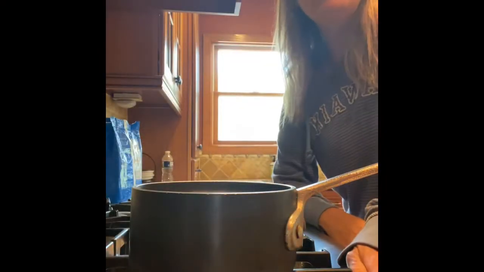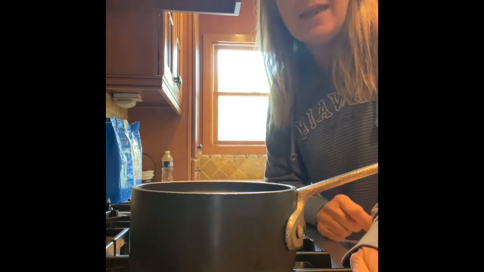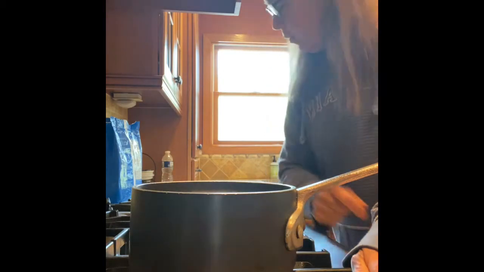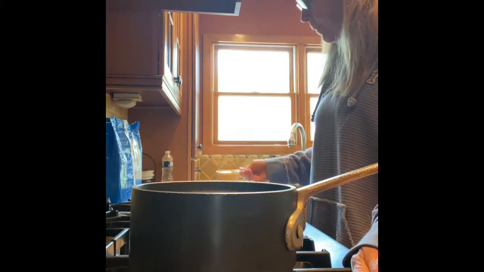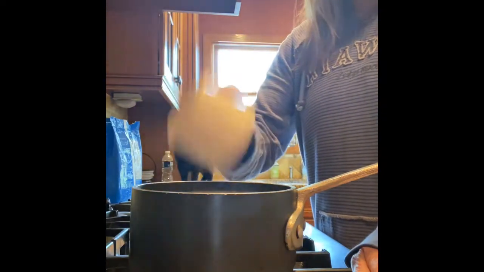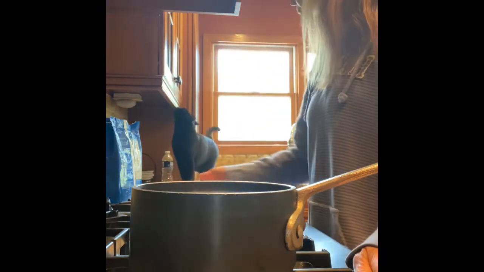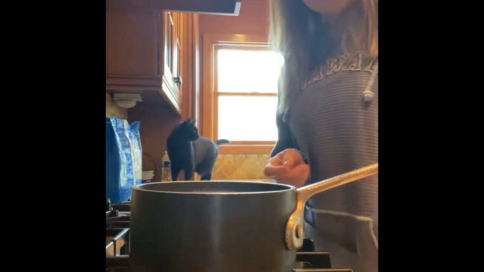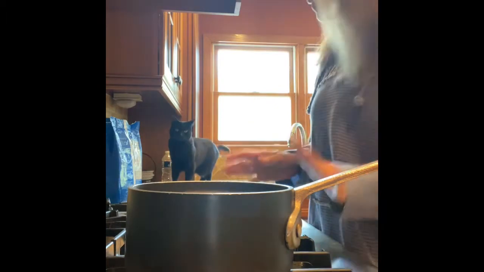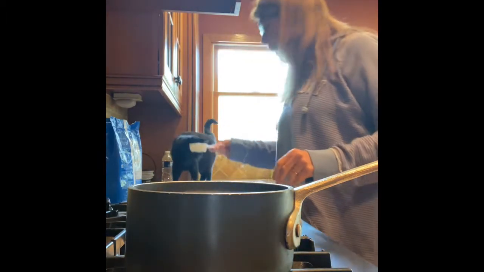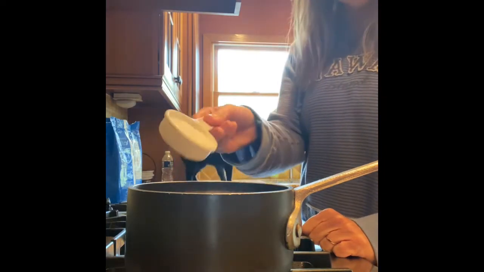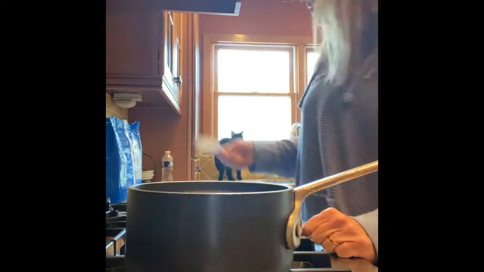Now, to make my solution that we're going to need to form our stalagmites, we are going to take some water. And I'm going to start it out over here. I'm going to put a cup of water into my pot. Now we're going to start out with it being cold. I measured out about a quarter cup of my Epsom salts, and I'm just going to pour them in here and stir it up.